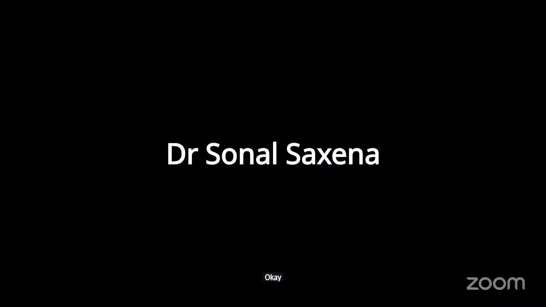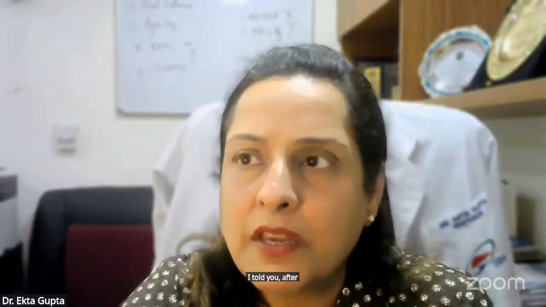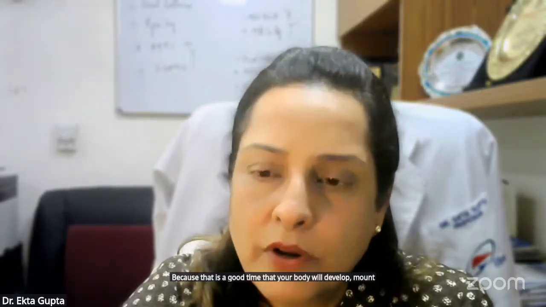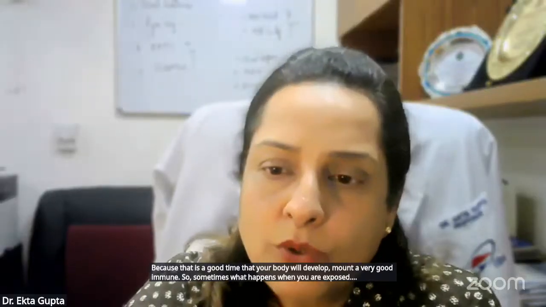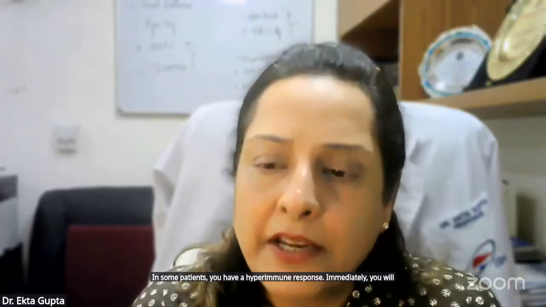The other question is: should the titer be checked after the complete 3 doses, and if yes, after how many months? I told you, after 2 to 3 months, meaning more than 8 weeks, because that is a good time when your body will mount a very good immune response. Sometimes when you are exposed to a patient, you have a hyperimmune response and immediately get a very good anti-HBs, but that is not lifelong and good protection.